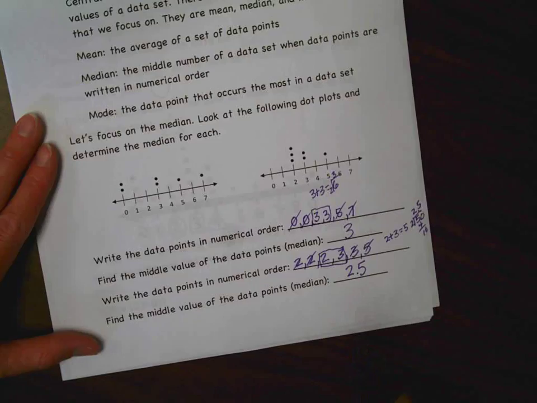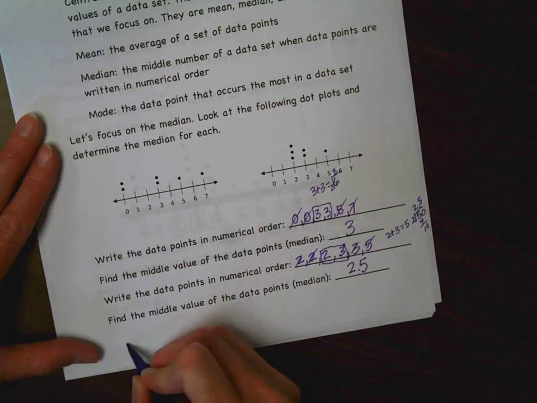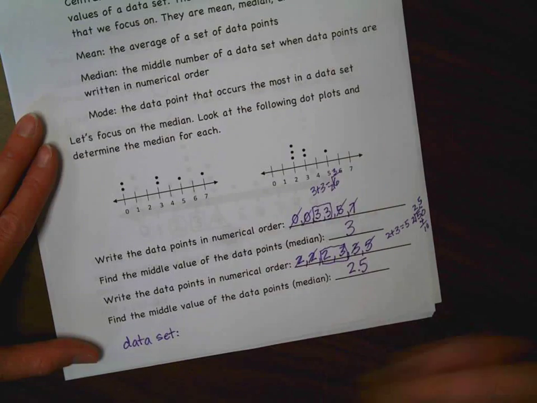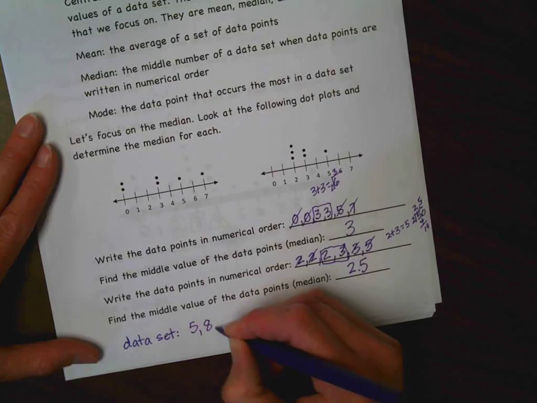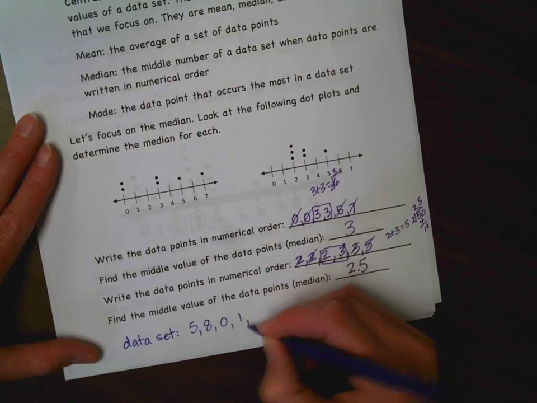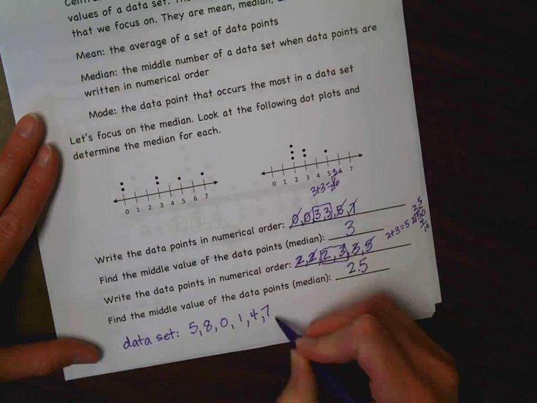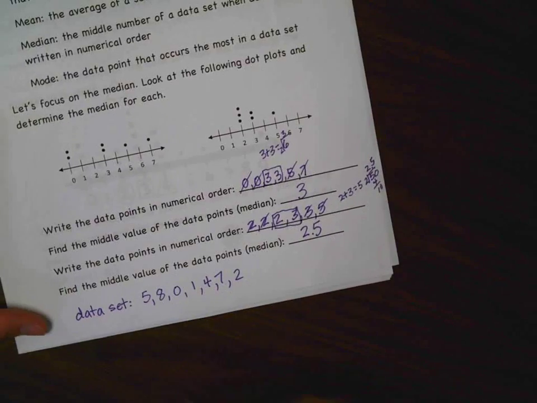All right, I want to go over one more thing before we finish up. These two dot plots each had 6 data points. I'm going to give you another set of data. It's not on a dot plot. I'm just going to give you another set of data, and it is 5, 8, 0, 1, 4, 7, and 2. Okay? And I want you to find the median of this data set.